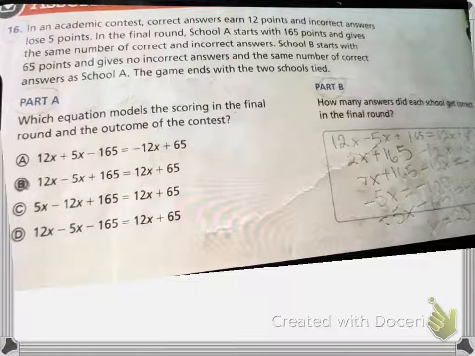So it says, in an academic contest, correct answers earn 12 points. So each correct answer earns 12 points, and incorrect answers lose 5 points. All right. So right here, earn and lose have a mathematical form of expressing that, right? So when you earn 12 points, you get an additional 12 points, right? Like you add 12, and when you lose points, then you do minus 5, right?